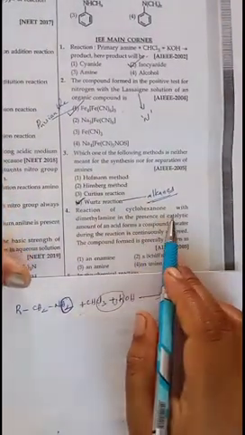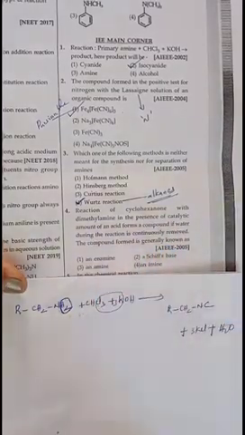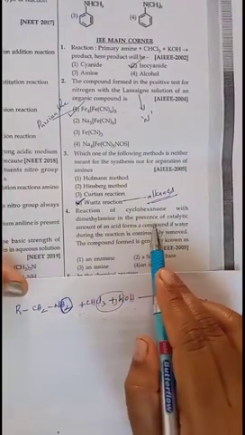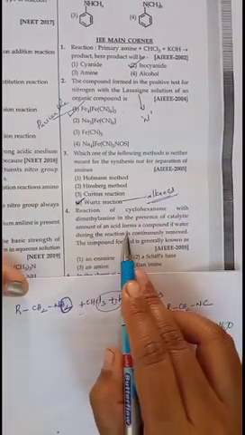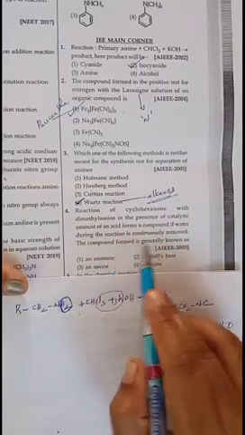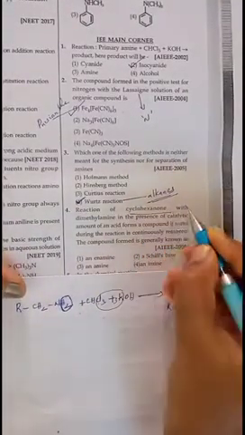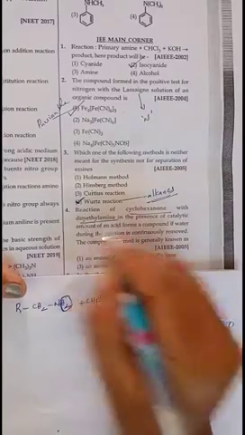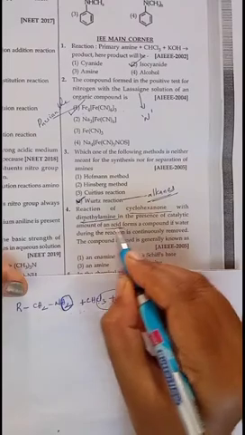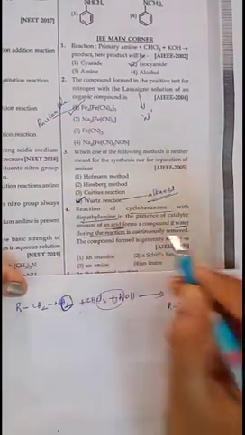Reaction of cyclohexanone with dimethylamine in presence of catalytic amount of an acid forms a compound if water during the reaction is continuously removed. So here the reaction is taking place between cyclohexanone and dimethylamine. Between these two, the reaction is taking place in presence of catalytic amounts of acid, forms a compound. So during this reaction continuously we are removing water.